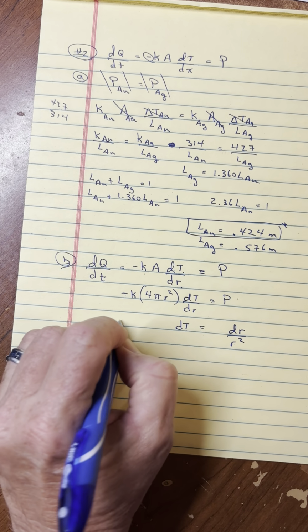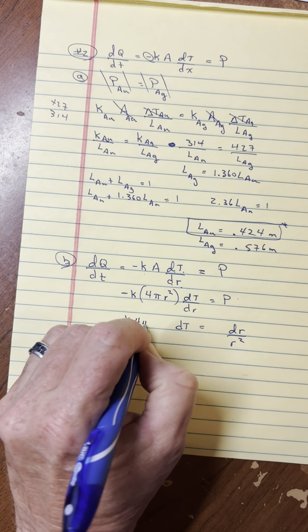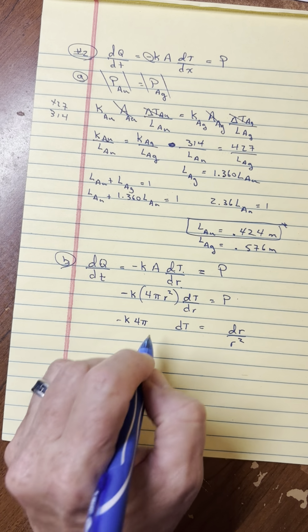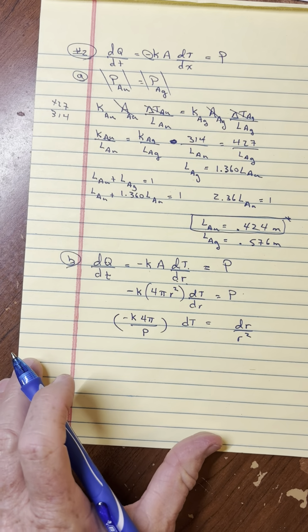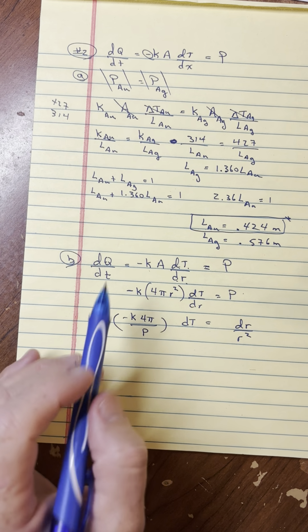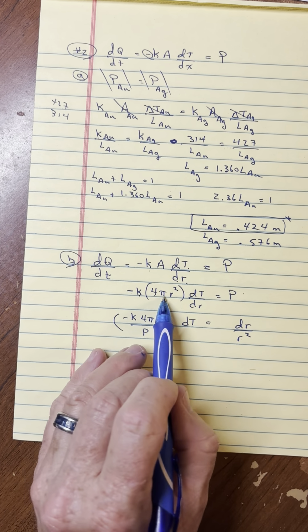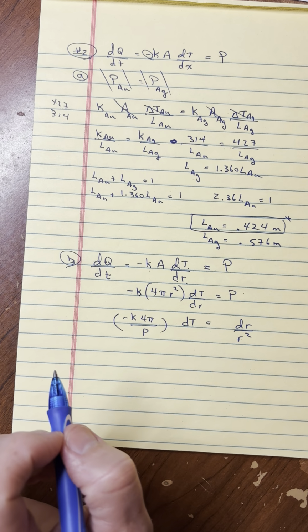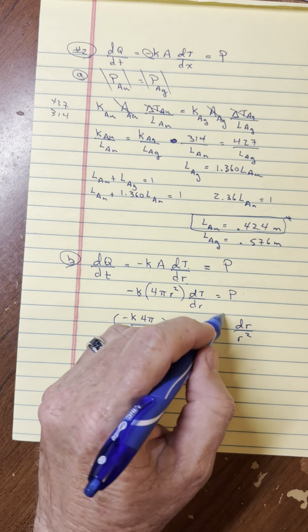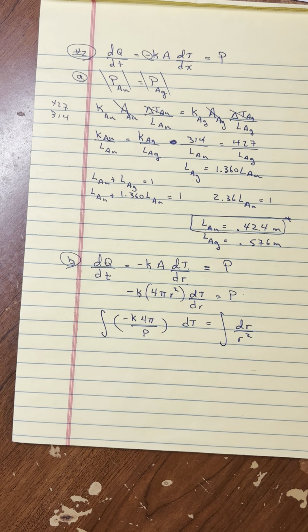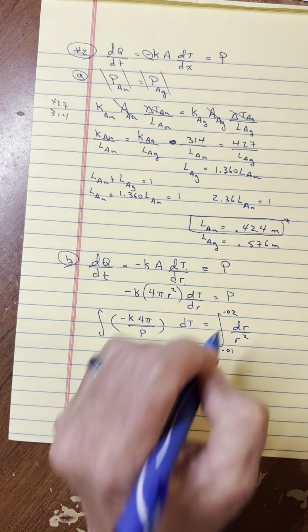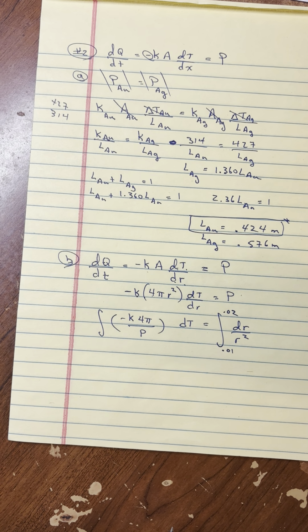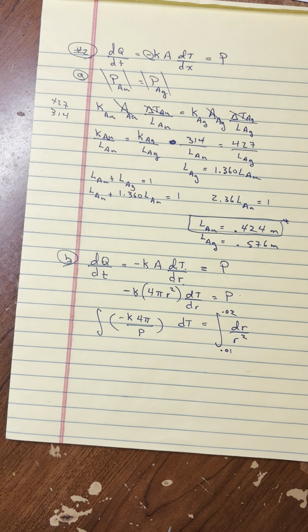Then you have the constants. It doesn't really matter where you put those. I'll just put them all together on the left-hand side. I've got this minus k, 4 pi, and power. And so now I can integrate both sides. In this case, we're going to go from 0.01 to 0.02, so from the inner radius to the outer radius.